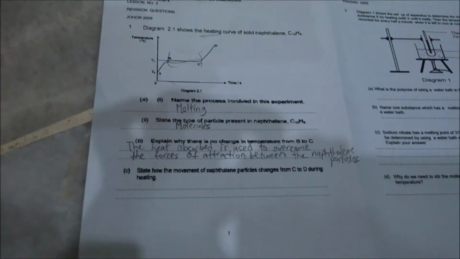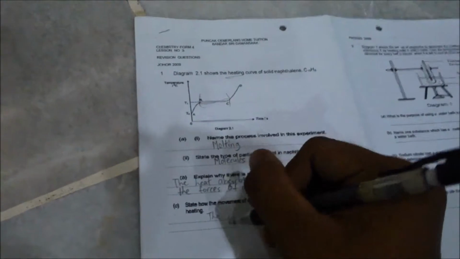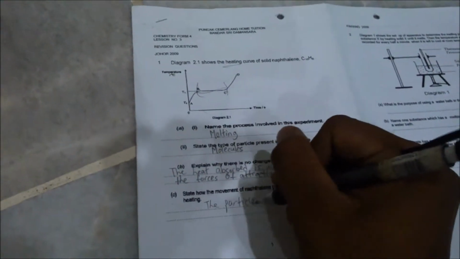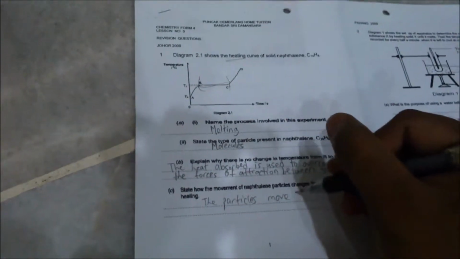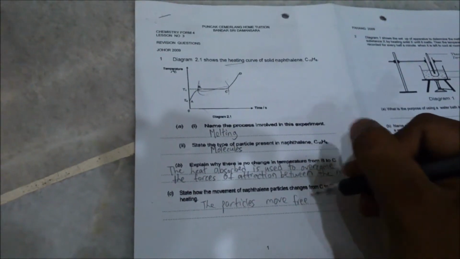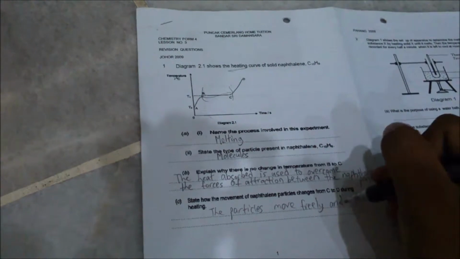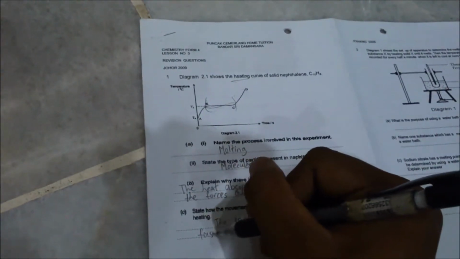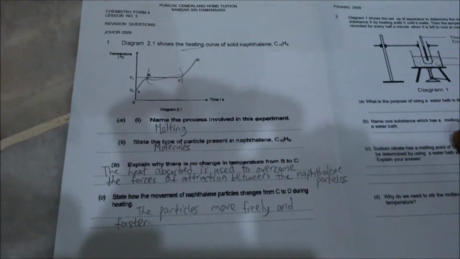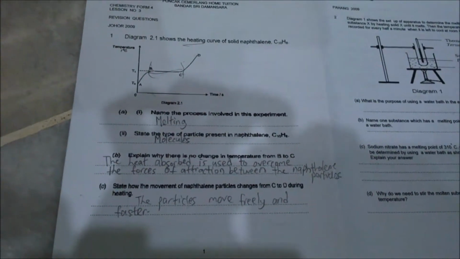State how the movement of naphthalene particles changes from C to D during heating. Basically, the particles move freely and faster. So there you go, these are the answers. Most of the questions are going to come like that.